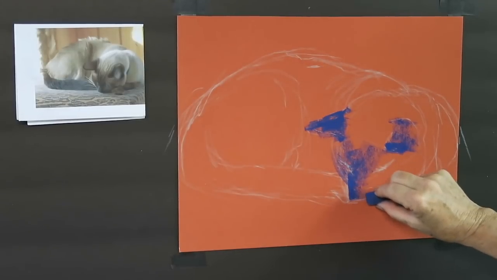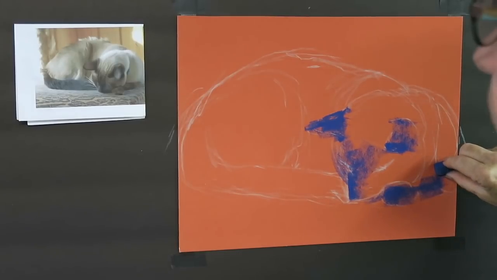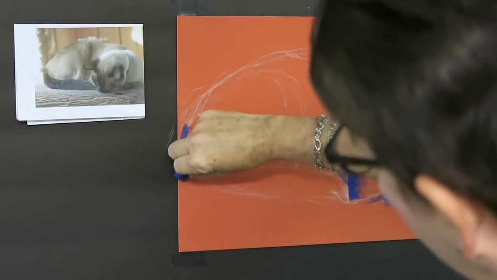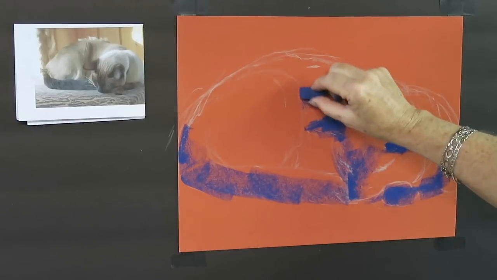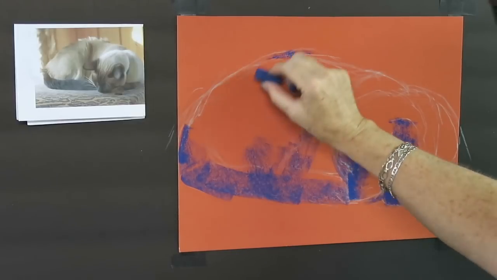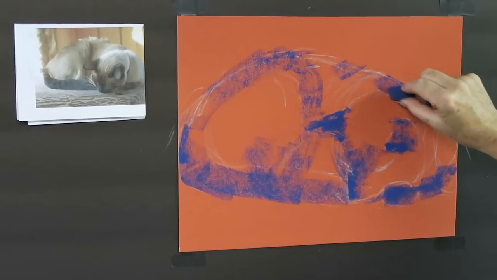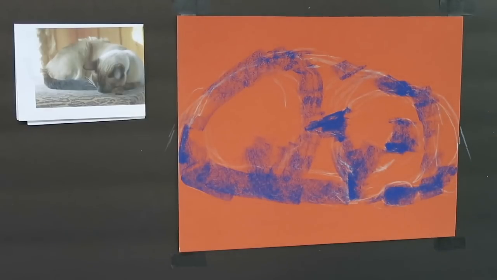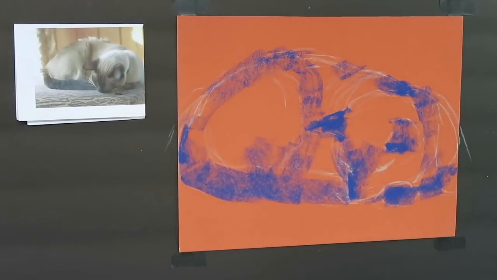What else is dark? His paw is dark. There's actually, I don't know what that is, if it's the other paw or not. His tail is a dark shape. And I'm using blue because I'm not worried about the local color. You're gonna be hating me by the end of the month because it's a broken record, meaning you're gonna hear this over and over again. I'm not concerned about the color. I'm more concerned about the value. So if it's a dark shape, I'm gonna make it dark. All right, so that's one layer of dark.